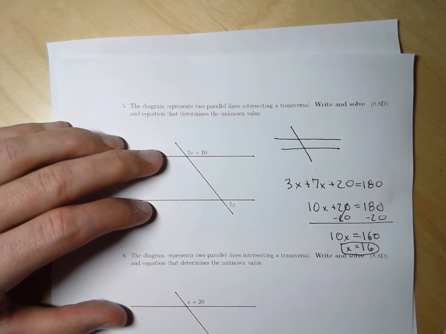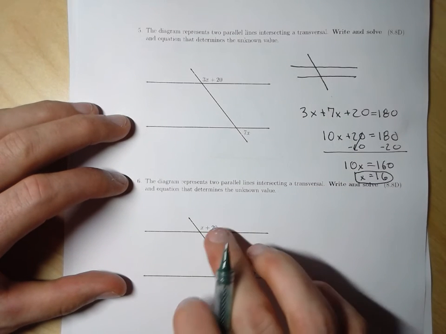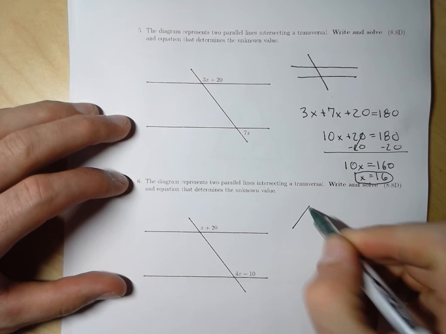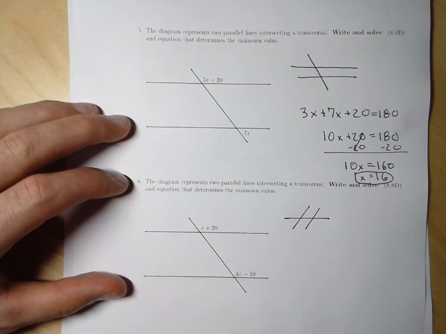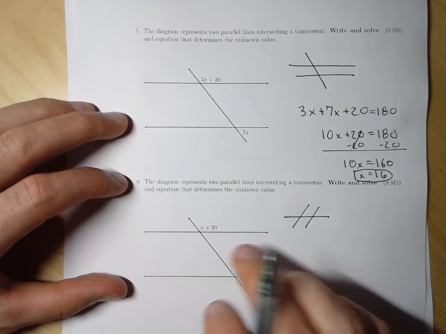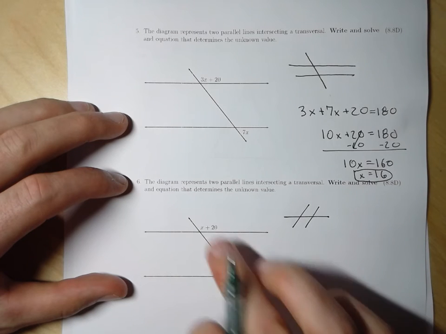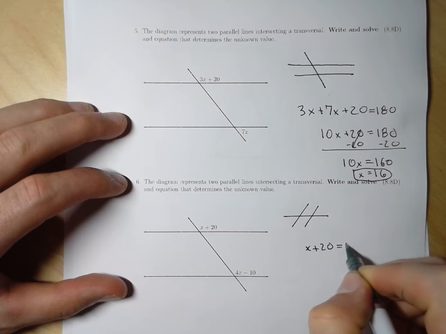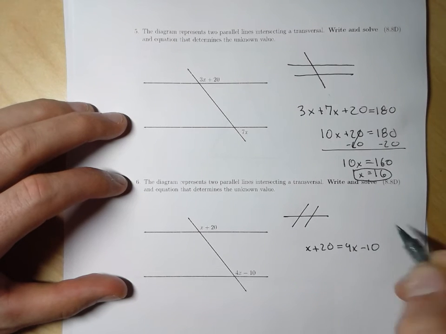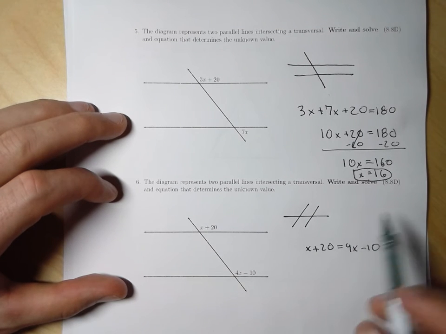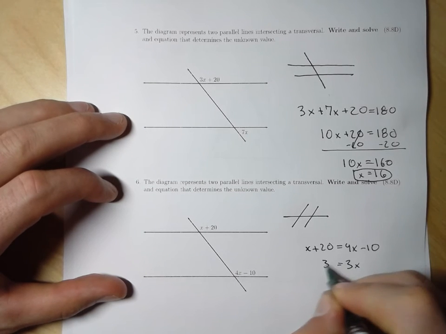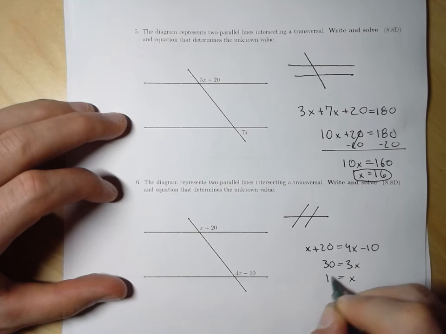In this case, the two angles are meant to be equal, and again, you will have other diagrams signaling you about the relationship between these two angles. The key word for equal is congruent, so that would be x equal 10.